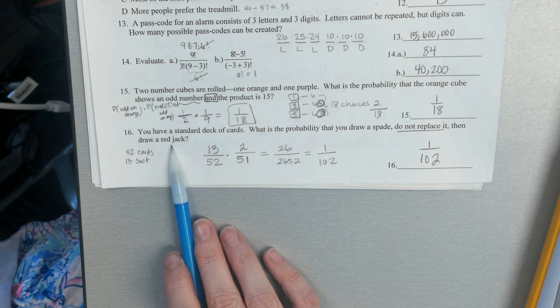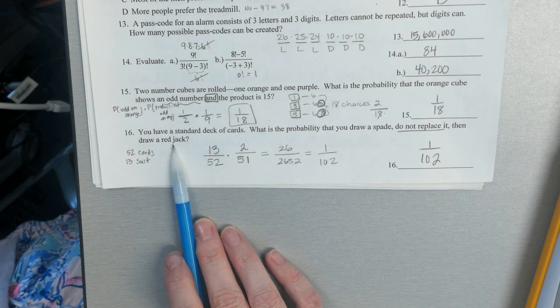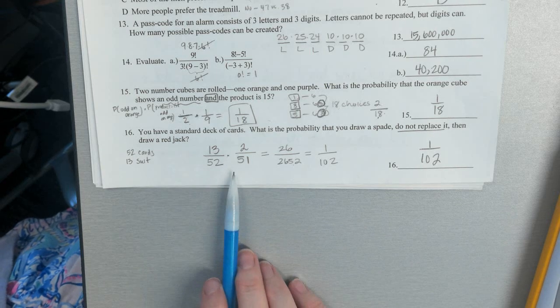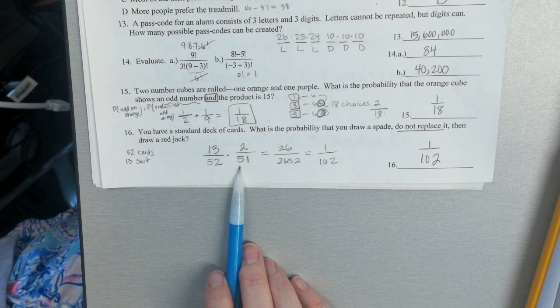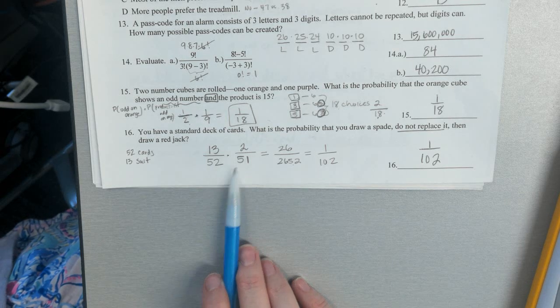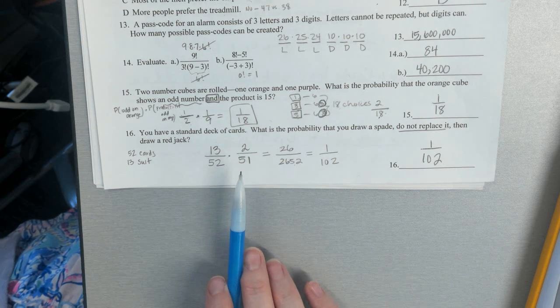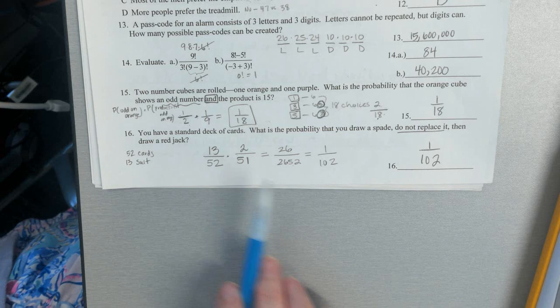How many red jacks are there? 2. Hearts and diamonds. Okay, but if you don't replace it, what happens to the number? It goes down 1. So if you don't replace it, it goes to 51. If you do replace it, it goes to 52.